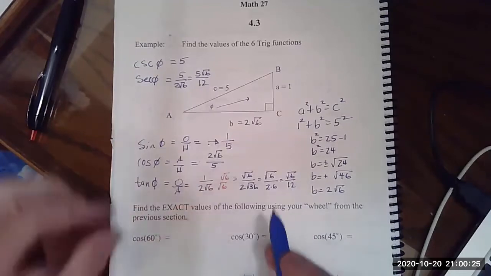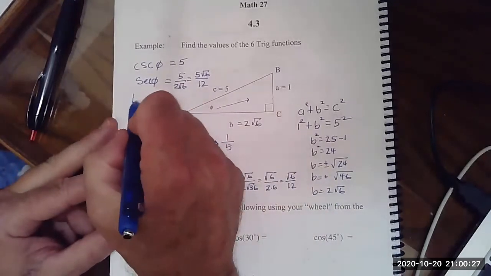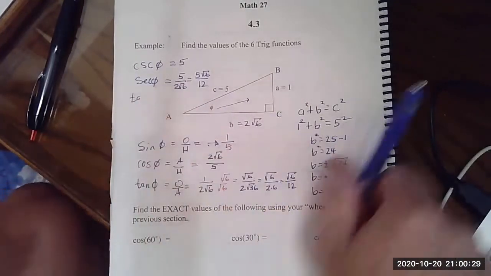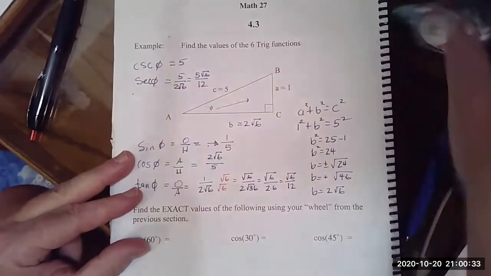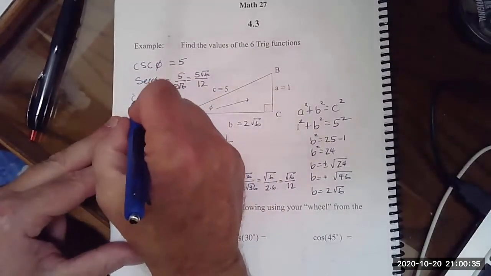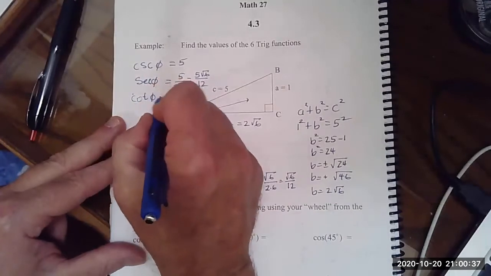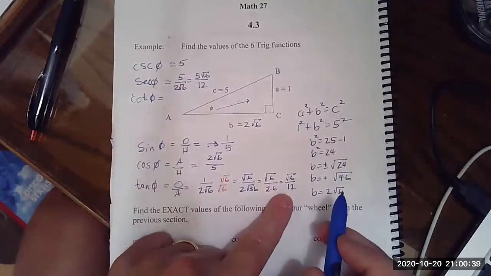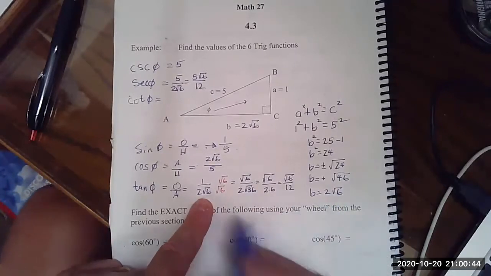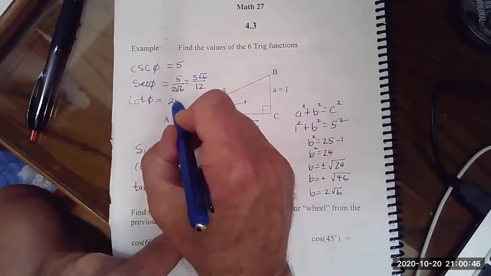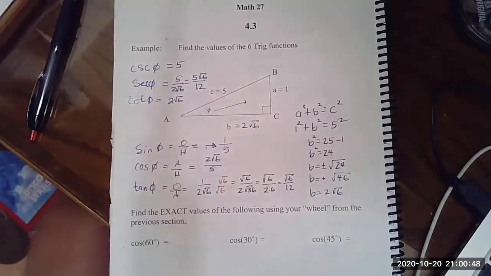And the last one is cotangent, my mistake. Cotangent is the reciprocal of tangent, and the reciprocal of that is just 2 root 6, over 1, but we don't need to write the 1.